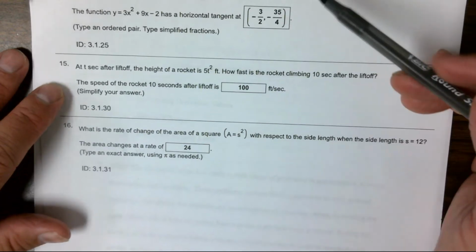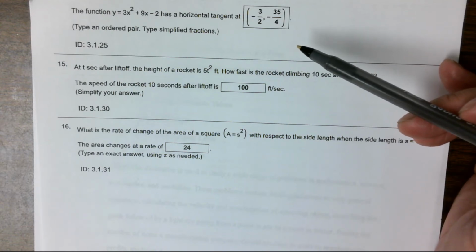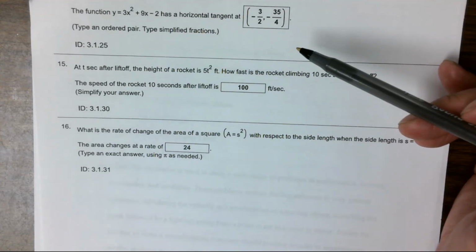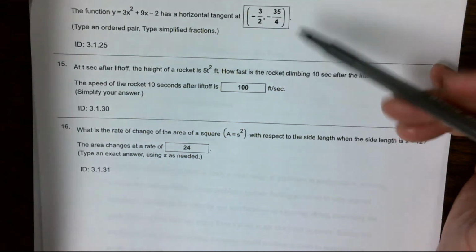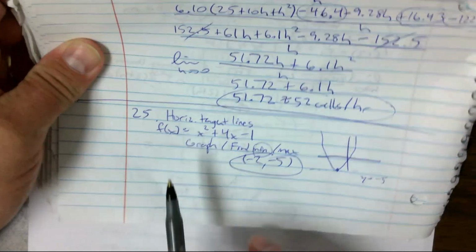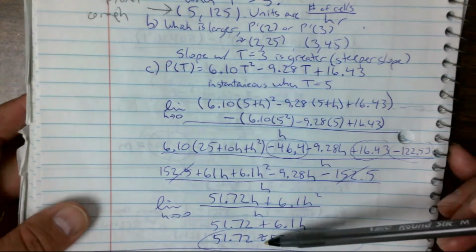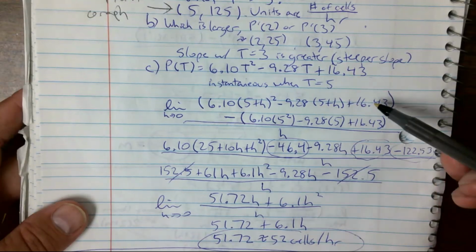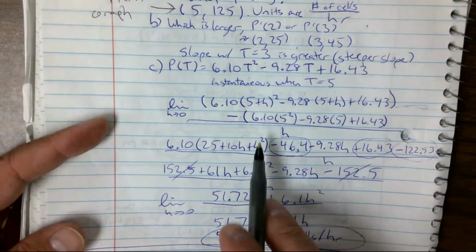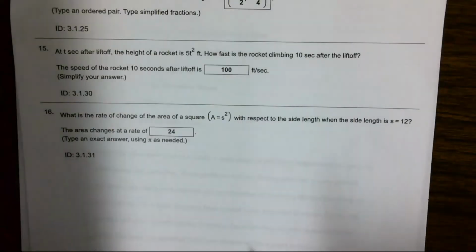And then there's a couple of these. Now, when I did this one before with growth of yeast cells, we had to do it by hand, and we did the change in y over the change in x over h, and we basically had to expand all this stuff, but you were able to get it with your calculator.